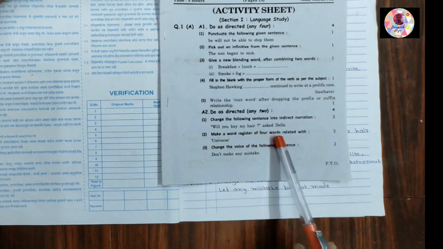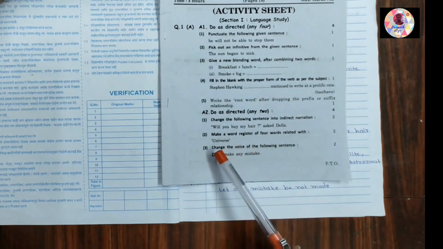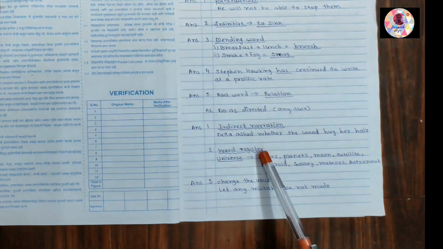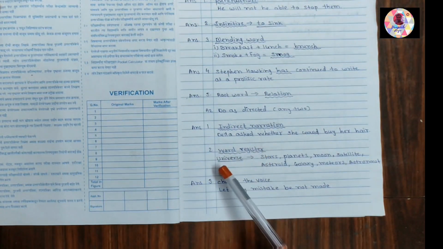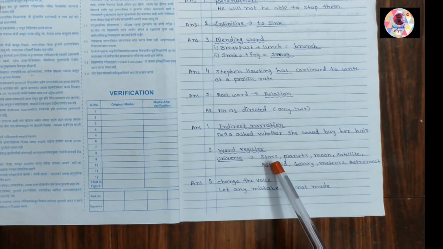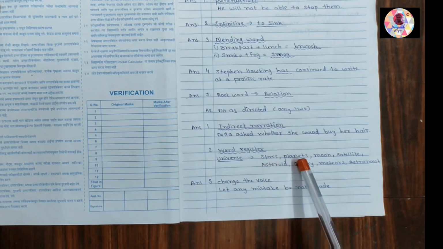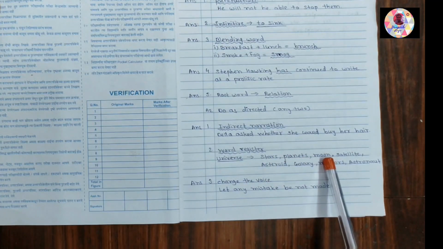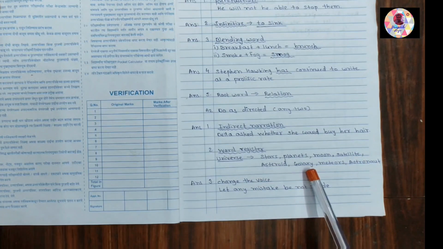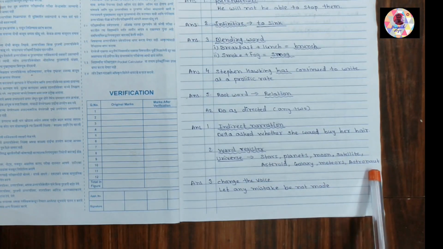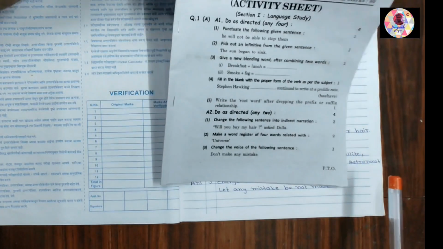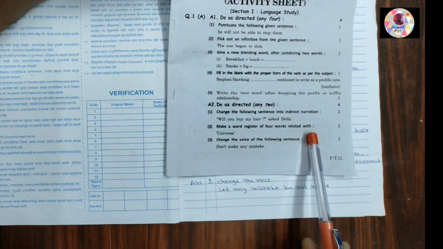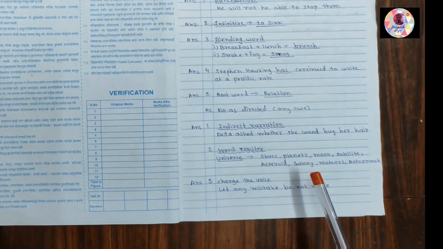Make a word register of 4 words related with universe. Now the answer is, here the hint of the question, that is word register. Word is universe, and these are the words which we can include in universe. Star, planets, moon, satellite, asteroid, galaxy, meteors, astronaut. Now here it is asked, make a word register of 4 words related with universe. I have written more than 4 words.